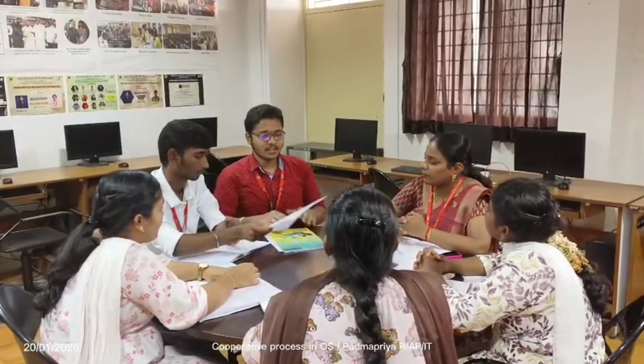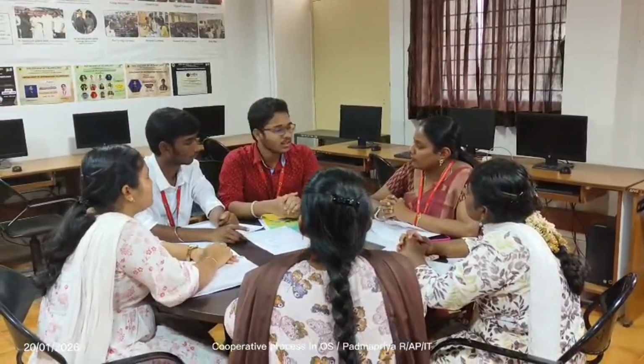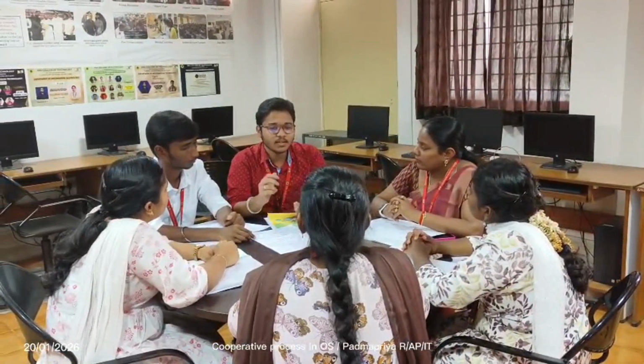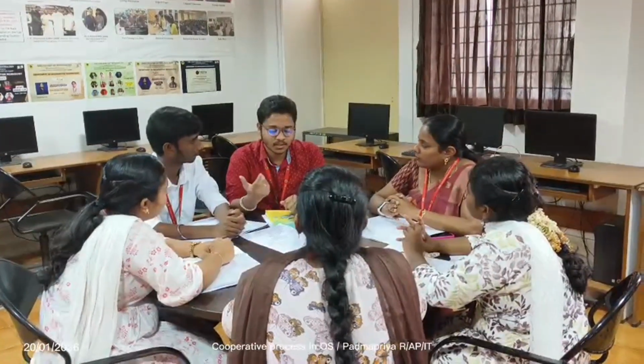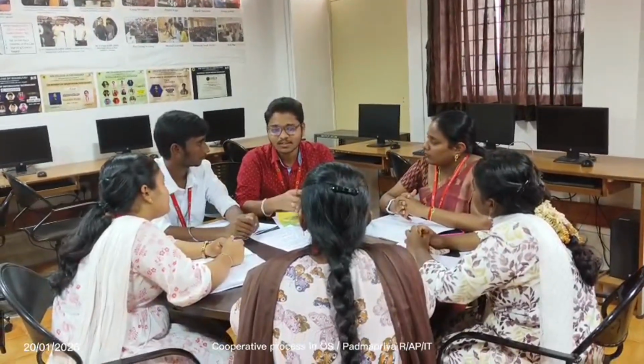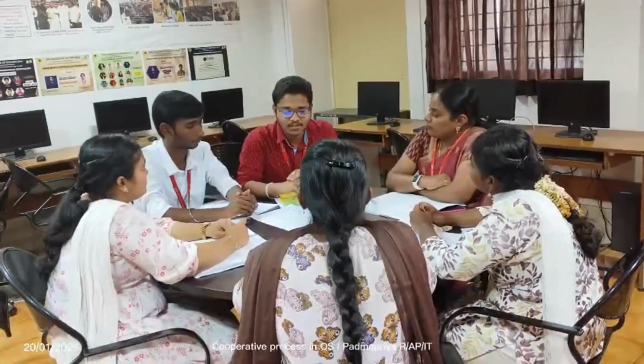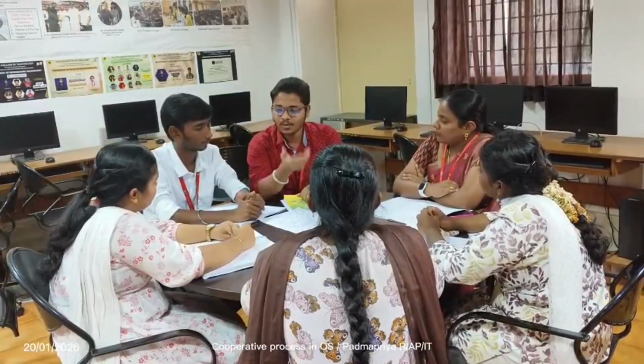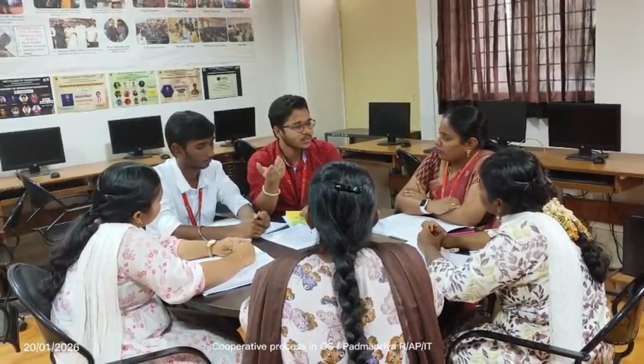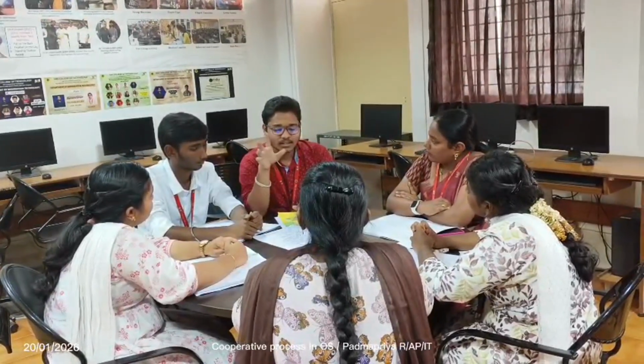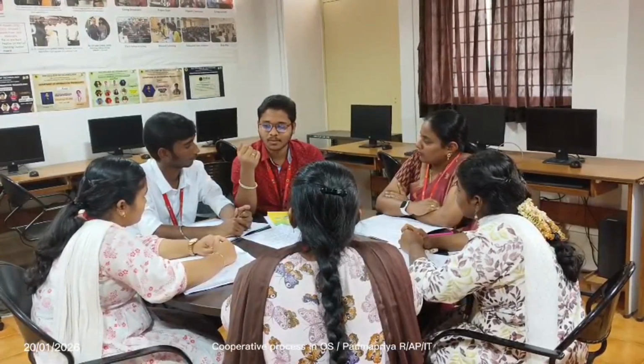So, can anyone explain the cooperating process with a real-time example? Yes, ma'am. So let us take one real-life example, like a banking system. We are going to see why cooperative process is important. Let us take a married couple using a single joint bank account. It has a 10,000 rupees bank balance. The husband is going to withdraw 6,000 and the wife is going to deposit 4,000. Let us take the husband process as process A and the wife process as process B.